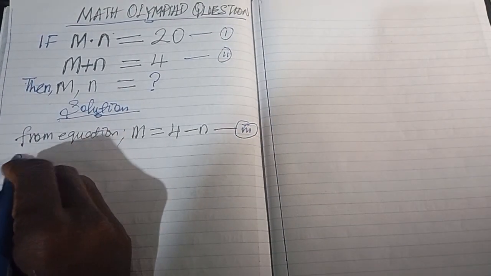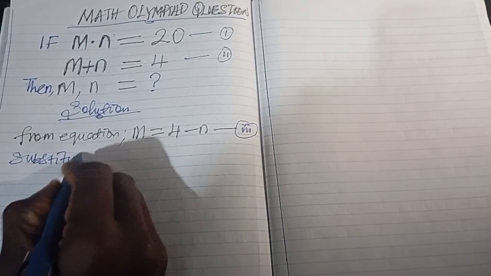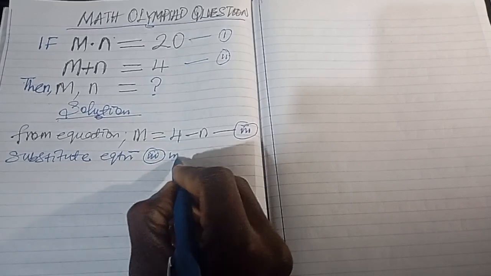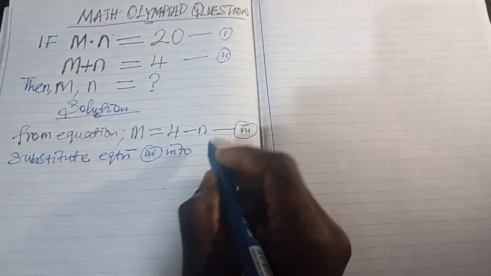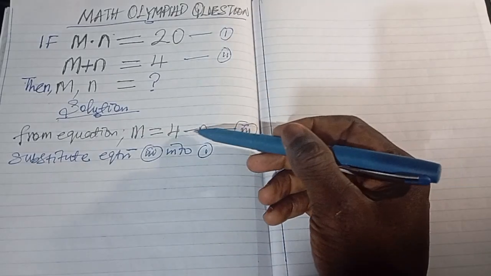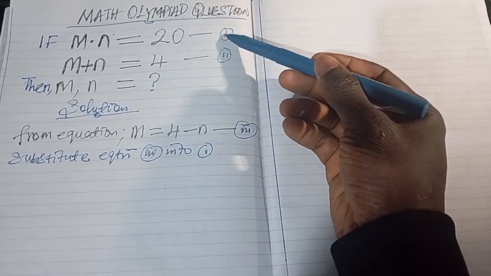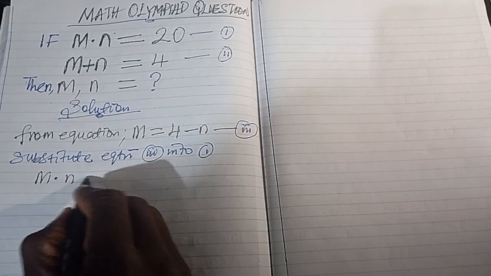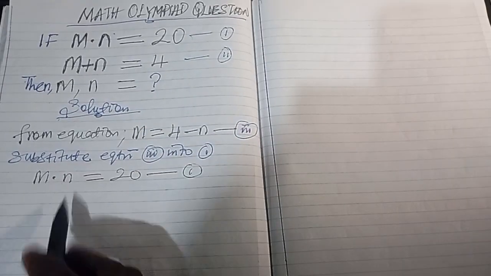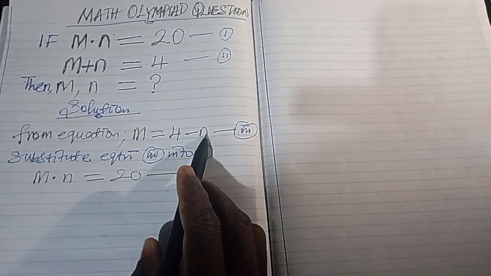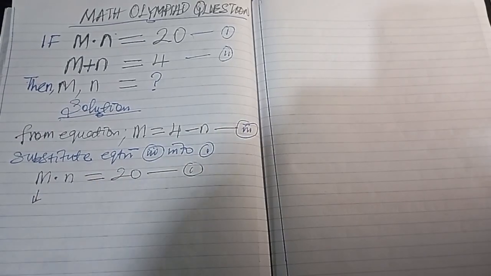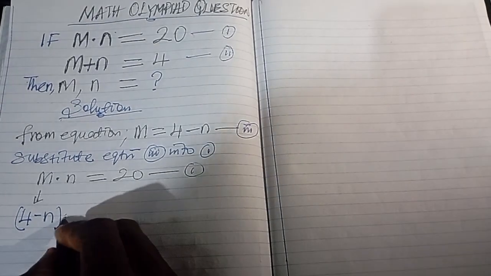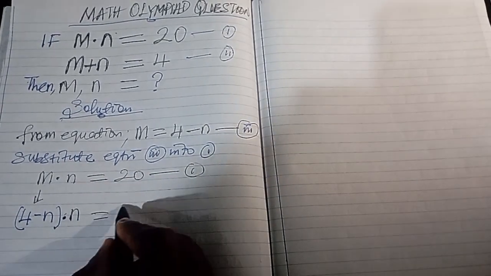Now put or substitute this equation 3 into equation 1. Okay, we are going to put this m equals 4 minus n into 1. So we have m times n is equal to 20 as our equation 1, but m here is 4 minus n. So we are going to replace m with 4 minus n, multiplied by this original n is equal to 20.